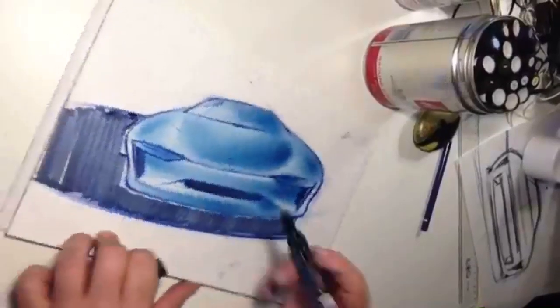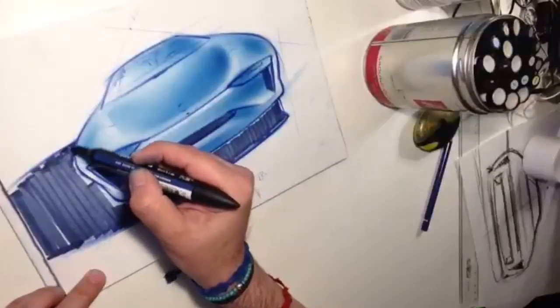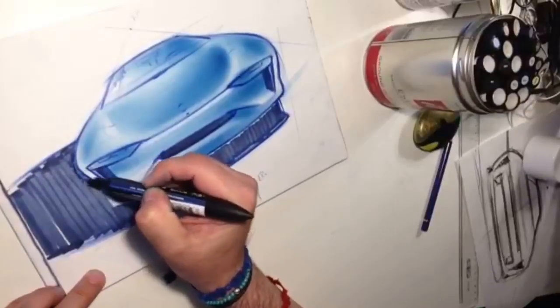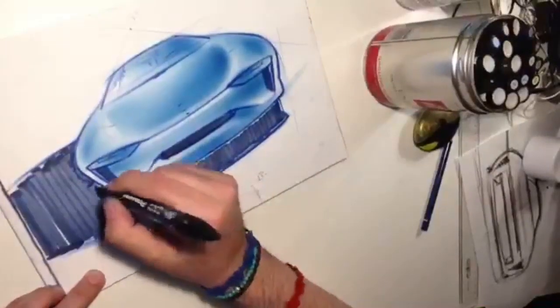And then of course on those details you have to be very careful not to create a problem on the shape of the car, on the sketch. So we have to be a little bit patient, okay?